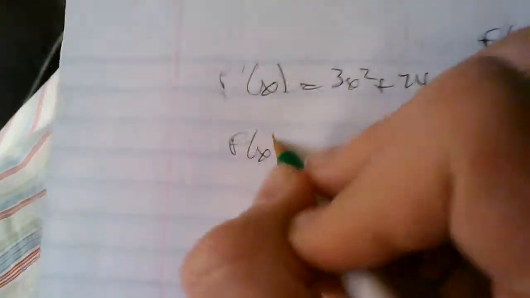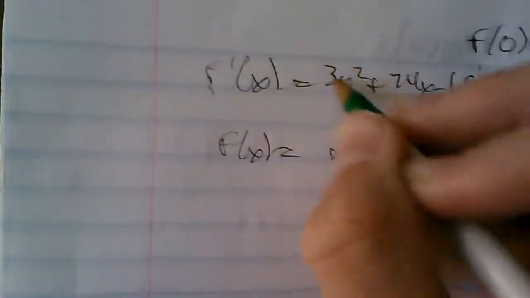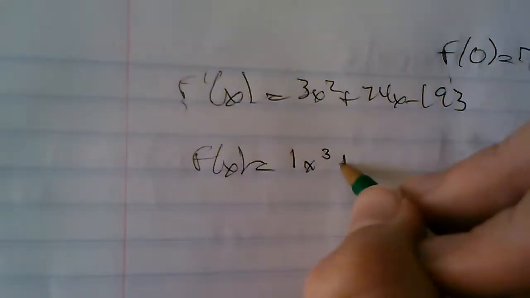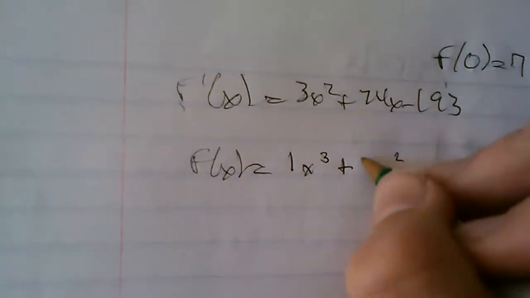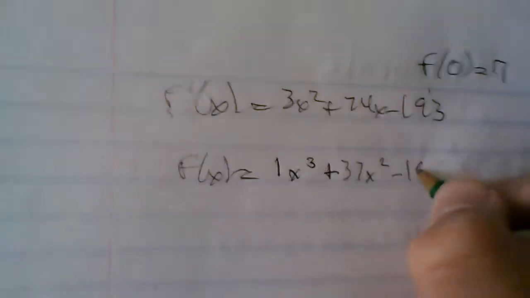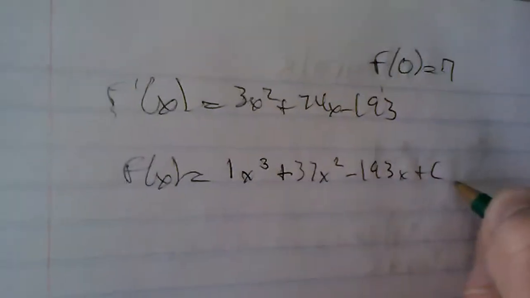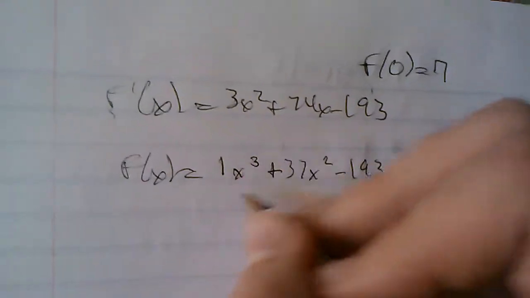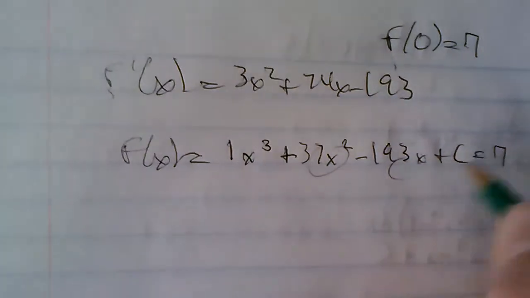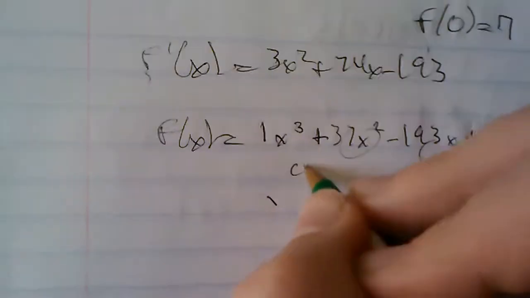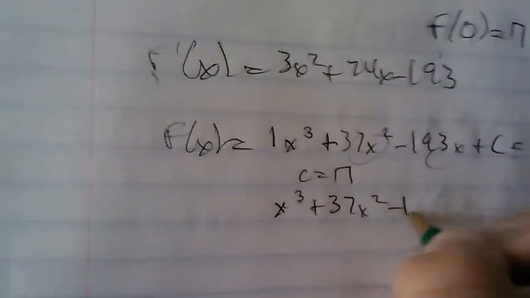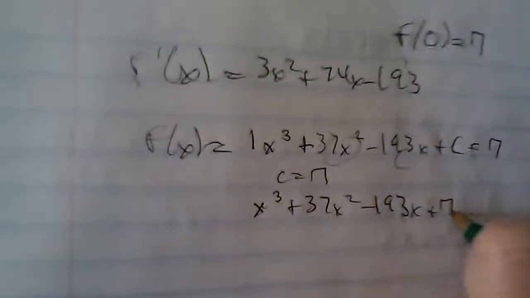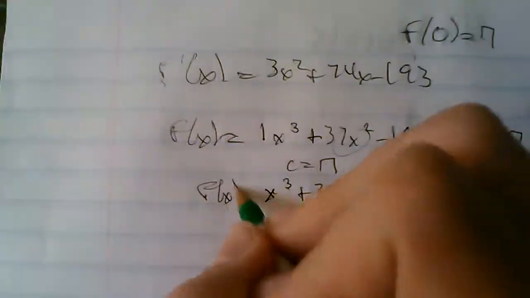Okay, f of x equals x cubed, 3 divided by 3 is 1, plus 74x, that's x squared, 74 divided by 2 is 37, minus 193x, plus c, equals pi when x is 0. So c equals pi. So x cubed plus 37x squared minus 193x plus pi is what f of x is when you're given f prime of x back here.